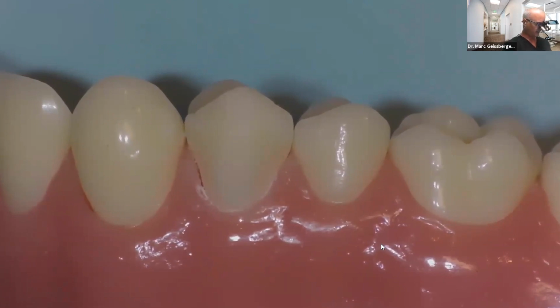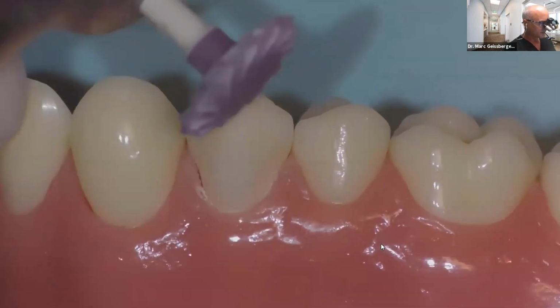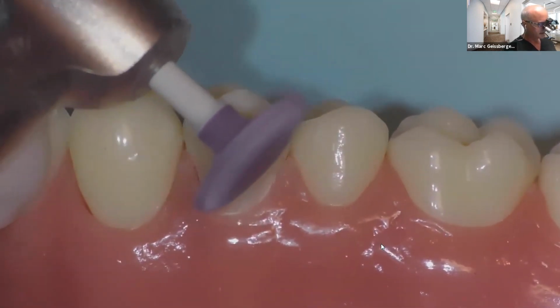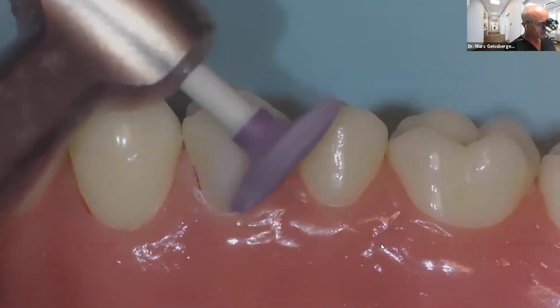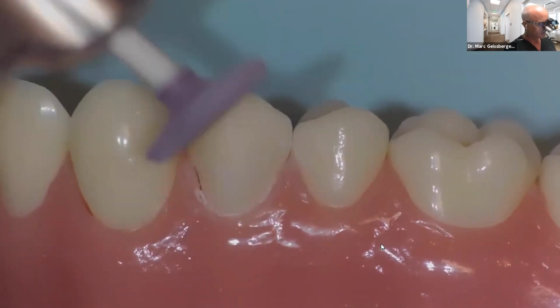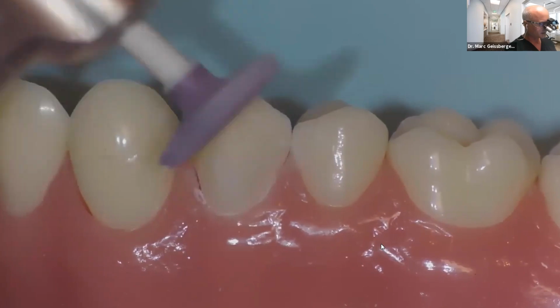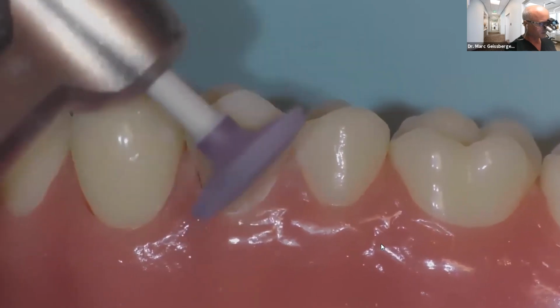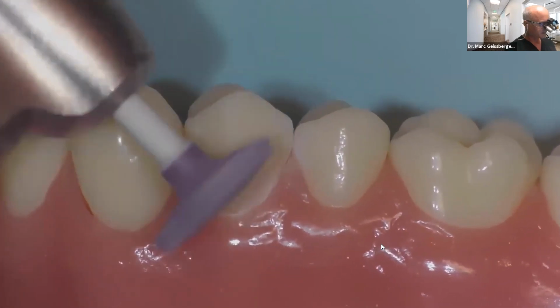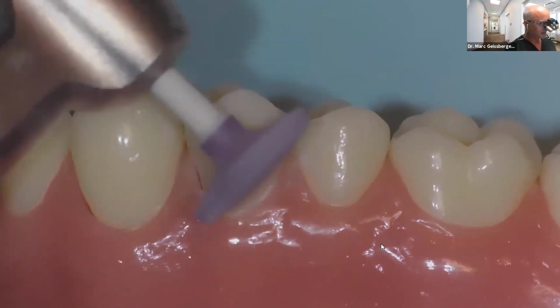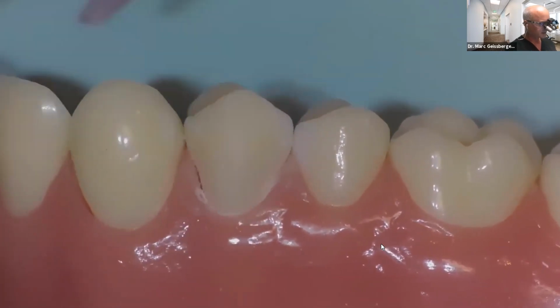Now, these are beautifully shaped to be used in two directions. So the first thing I'm going to do is take this and just bounce on this tooth, okay? Now, light pressure, lots of little speed.